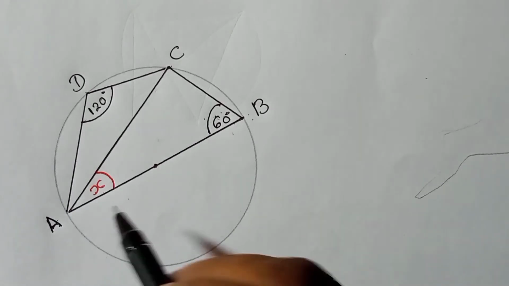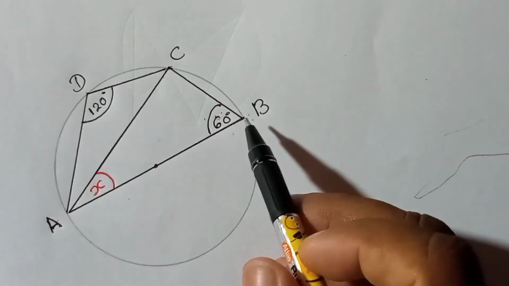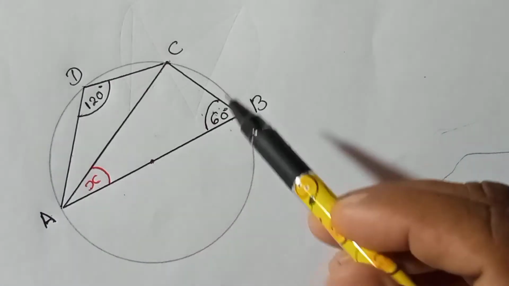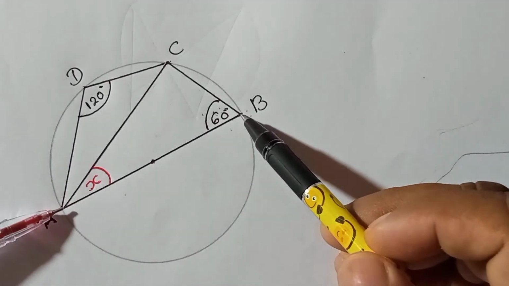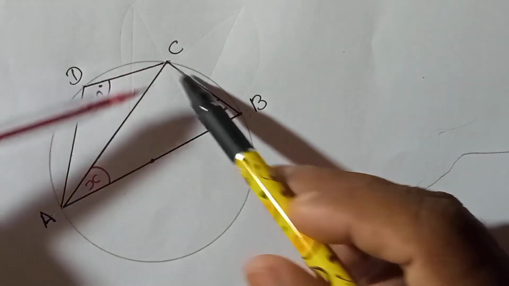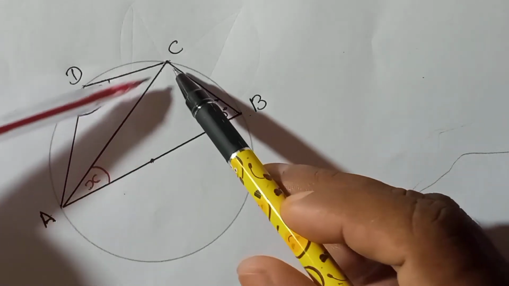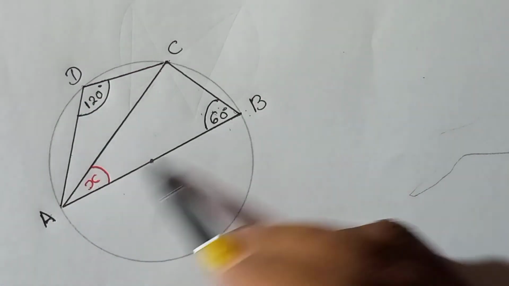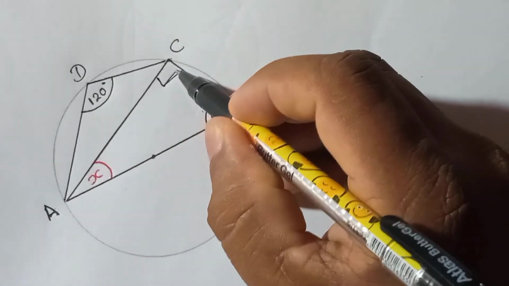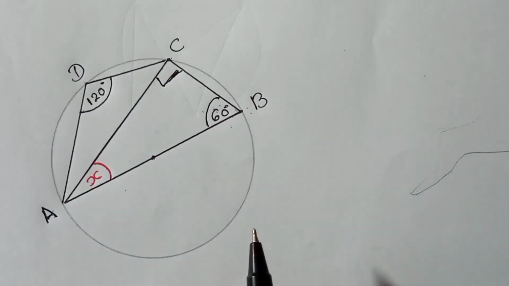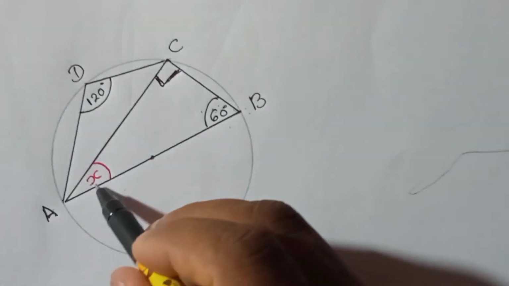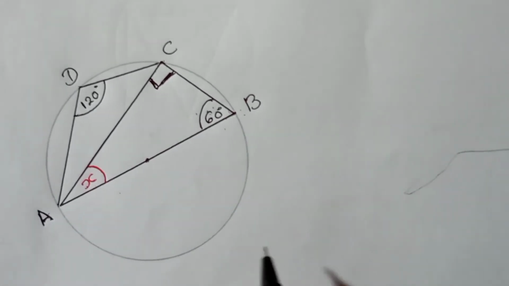And also they tell us that AB is the diameter. AB is the diameter. So if you consider AB as the diameter, then the angle subtended by the diameter here, right? We know because it is a semicircle angle, this angle subtended from the diameter must be 90 degrees, right? This must be 90 degrees. So if this is 90 and this is 60, now we can find x. It's like that, very simple one.